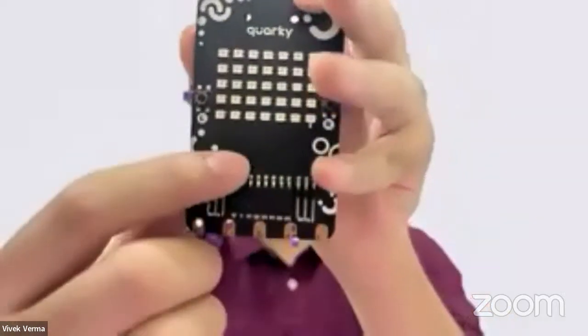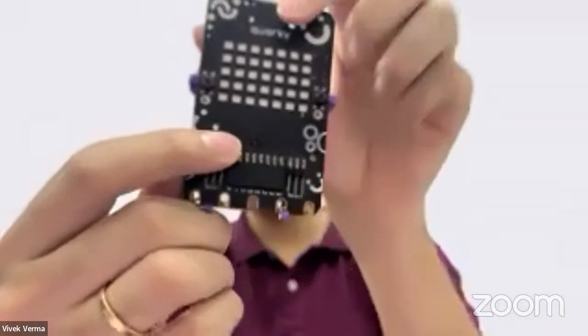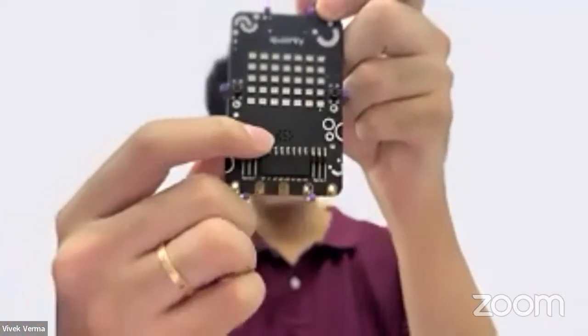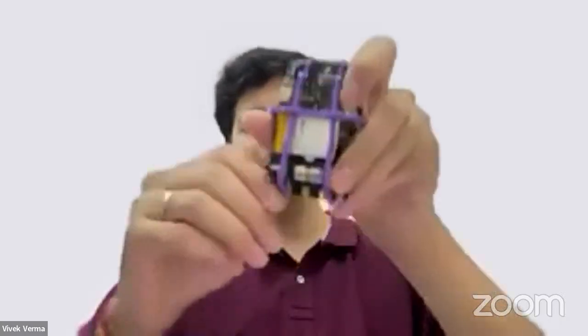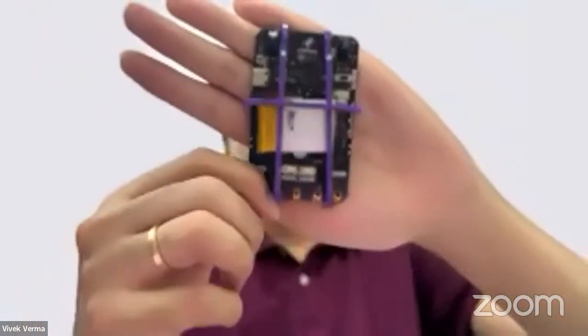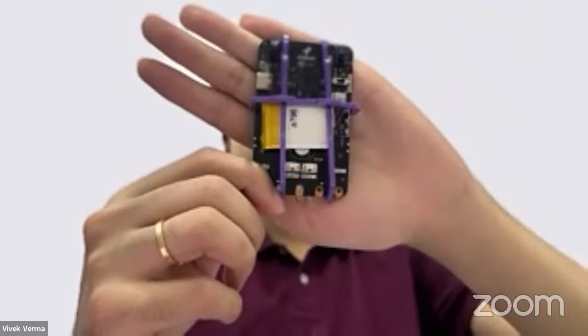Then on the front, we also have this speaker. I hope you are able to see it. This is the speaker, which you can use to make Quarky sound up and make it more interesting. Then at the backend side, I have attached the battery. The backend side is also very pretty, just like the front one, right?